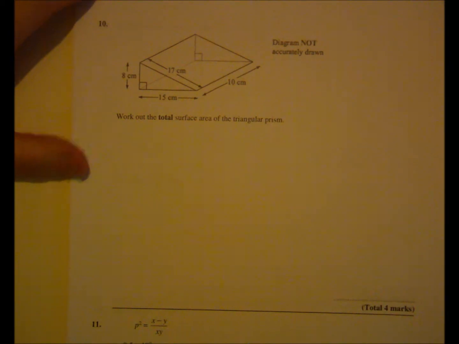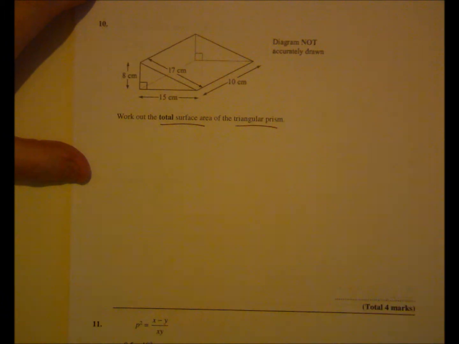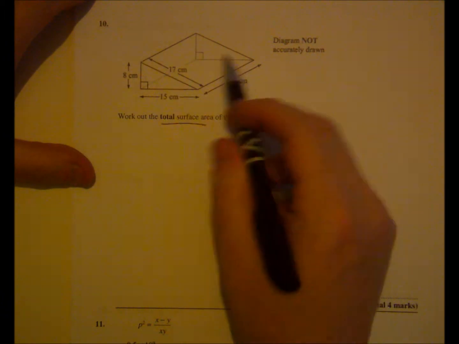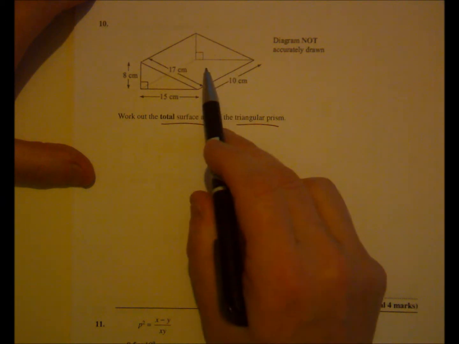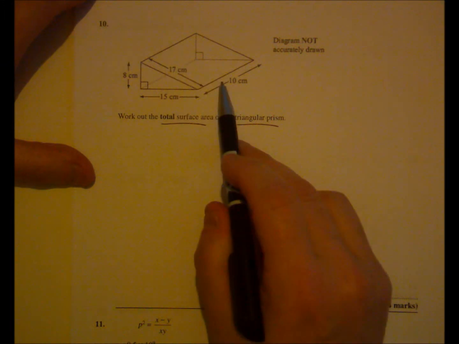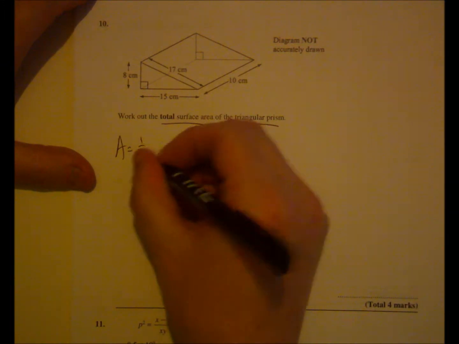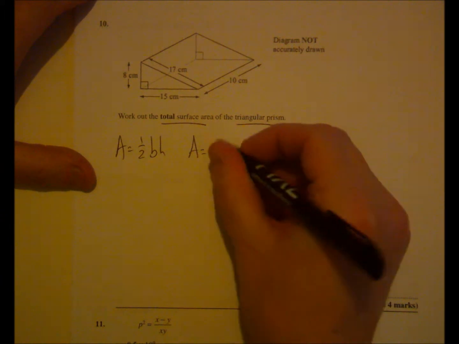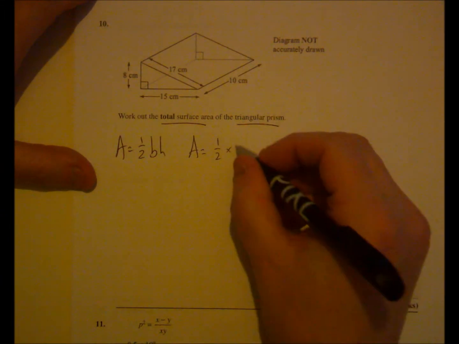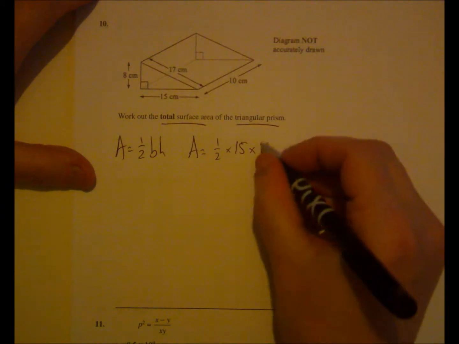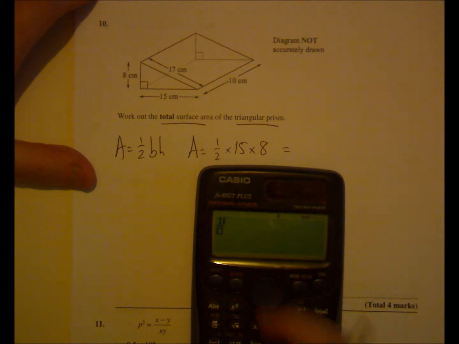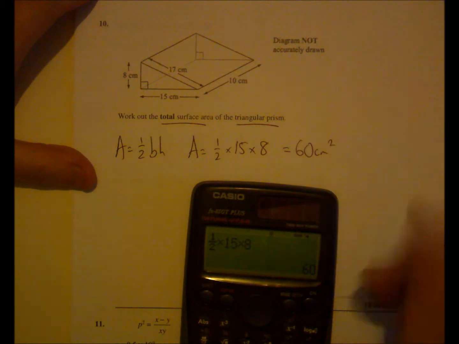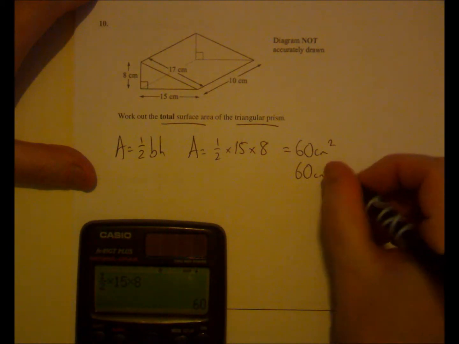Moving on to question 10, we have to find the total surface area of a triangular prism. This shape has 5 sides to it. It's got a triangle here, it's got the identical triangle at the other end, it has a base rectangle, a side rectangle, and a sloping rectangle. The area of the triangle is given as a half times the base, which is 15, multiplied by the height, which is 8. And there are 2 of those. The calculator will generate that area very quickly, and that generates 60 centimeters squared. There are 2 of them, so I write another 60 centimeters squared.